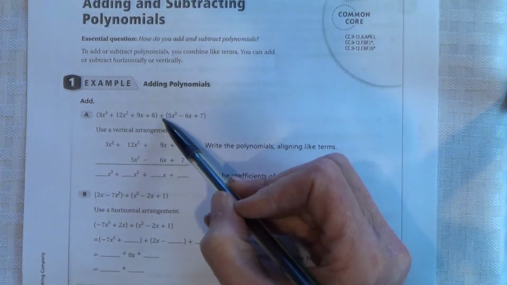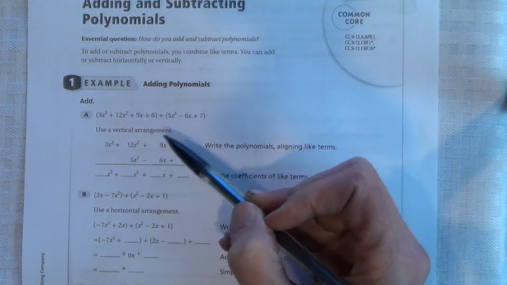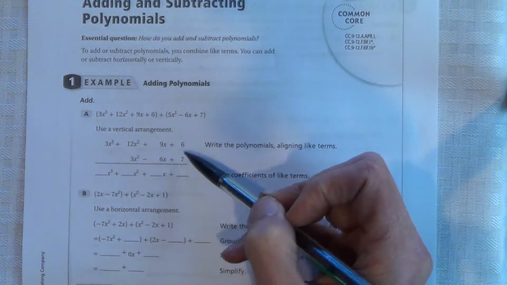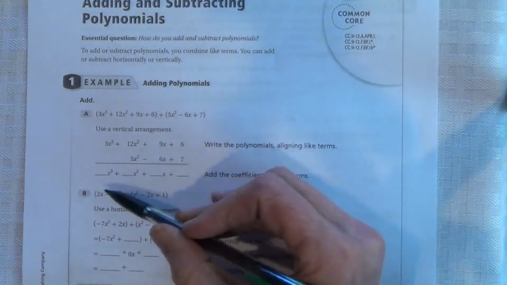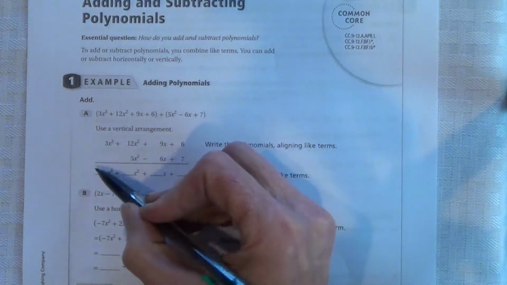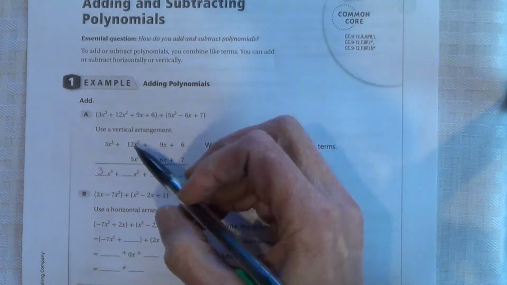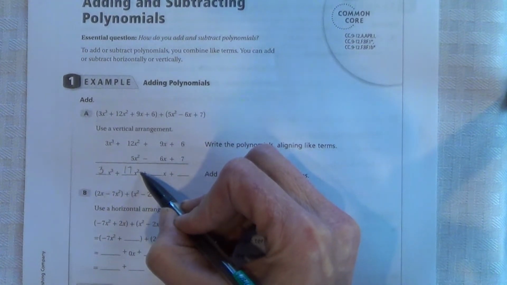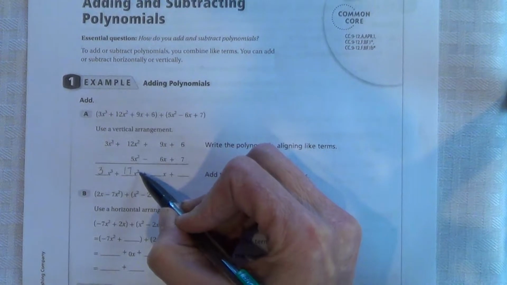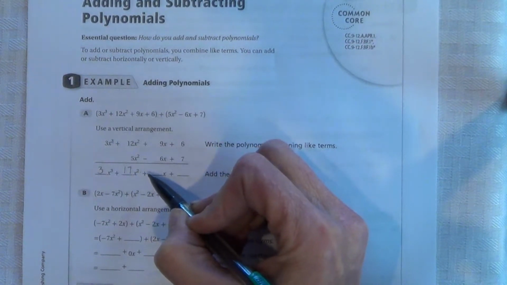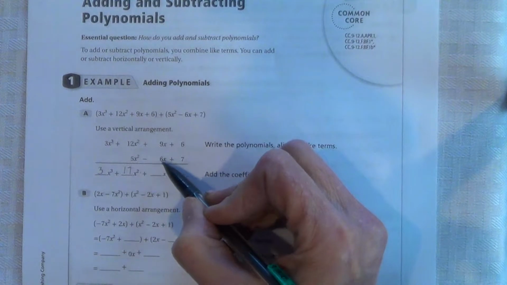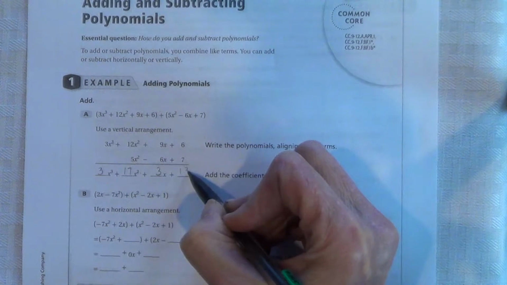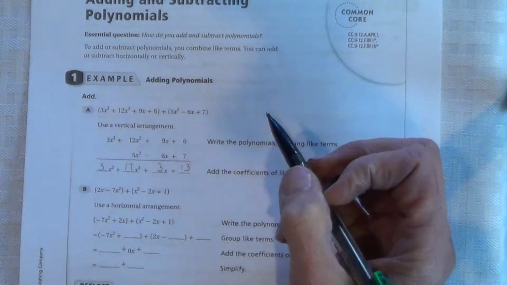Now on the next ones, we're adding them. So we just line up the like terms. So the x squared goes here, the x goes here, and the constant goes there. You just add the numbers. 3 and nothing makes 3x cubed. 12 and 5 is 17x squared. Now one thing that I will see sometimes is students get confused and think they should add the exponent. You only add the exponent when you multiply. 9 minus 6 is 3, and 6 plus 7 is 13. Okay, so that's one way that you can do these.